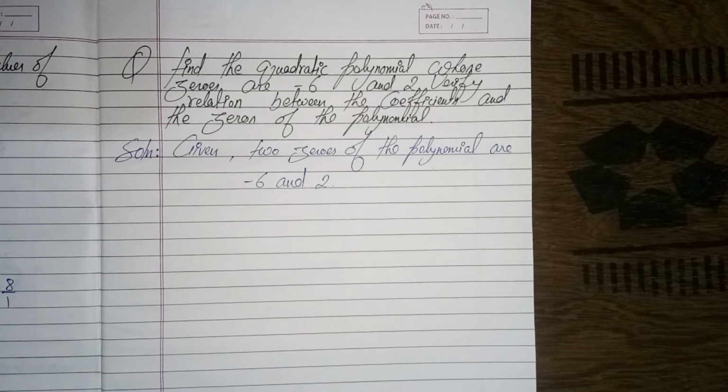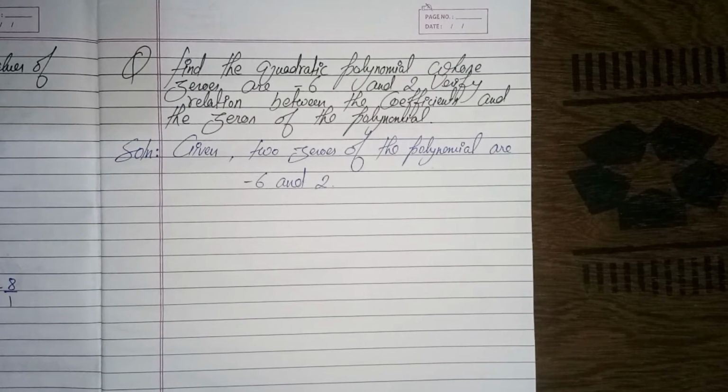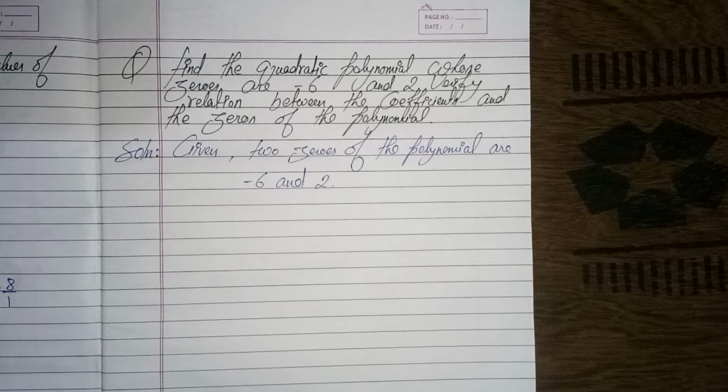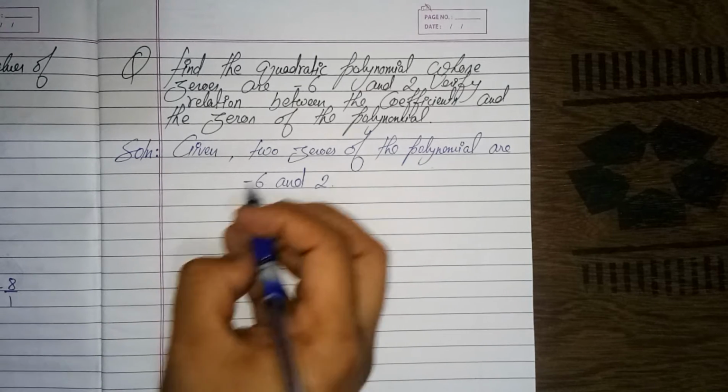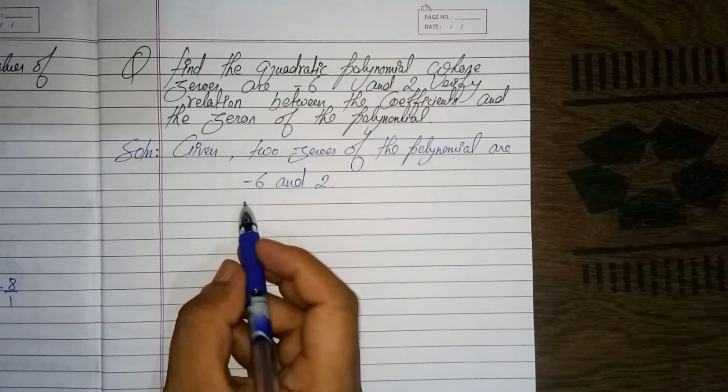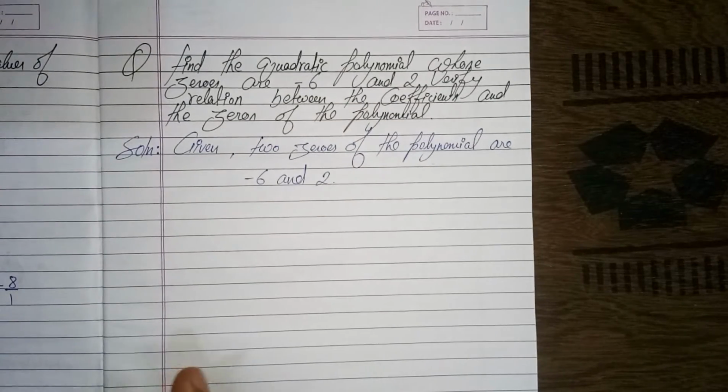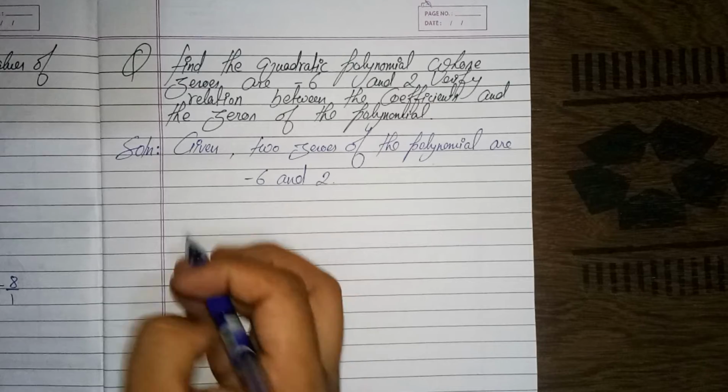Okay, this is the zero provided. Now what we have to do is, okay, let me tell you, there is a basic formula. If we know the sum and the product of the polynomial, then we can simply put the values in this formula. Let me just first find the sum and the product of these zeros.